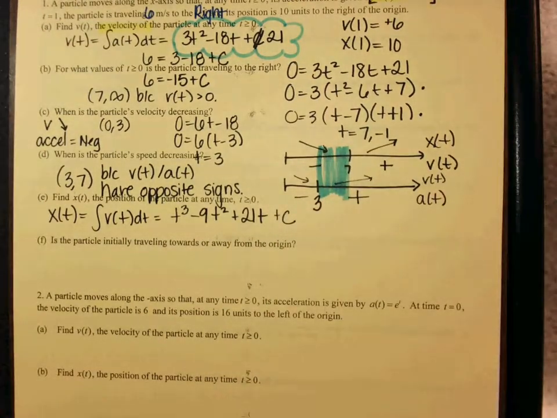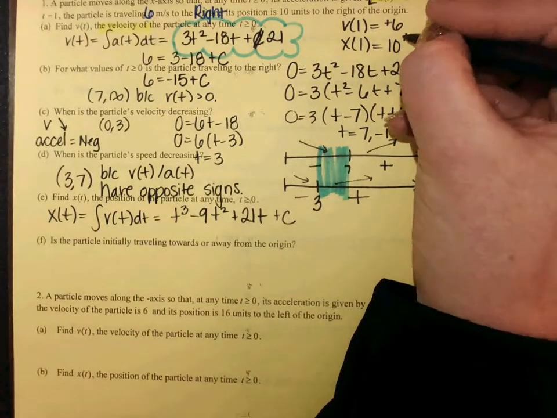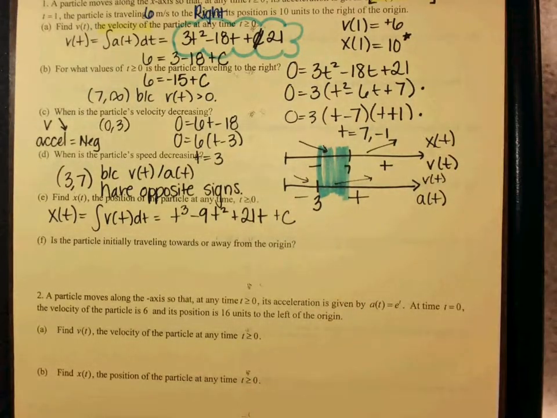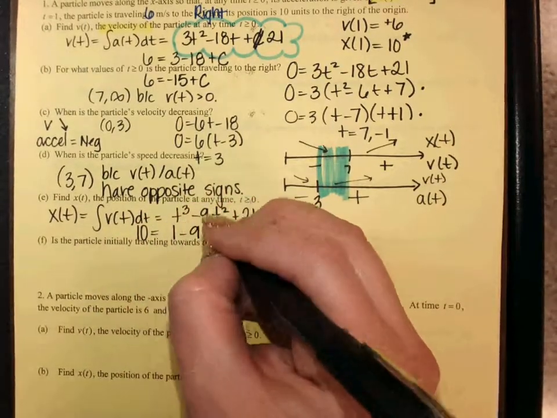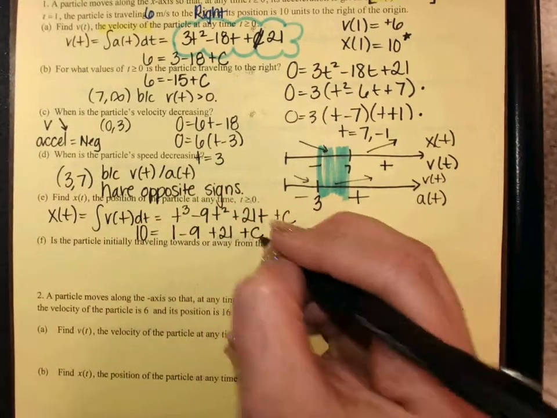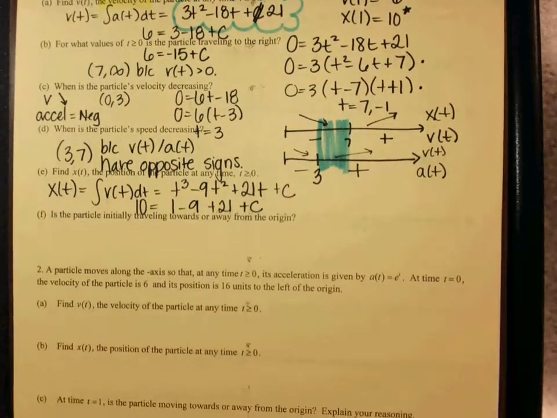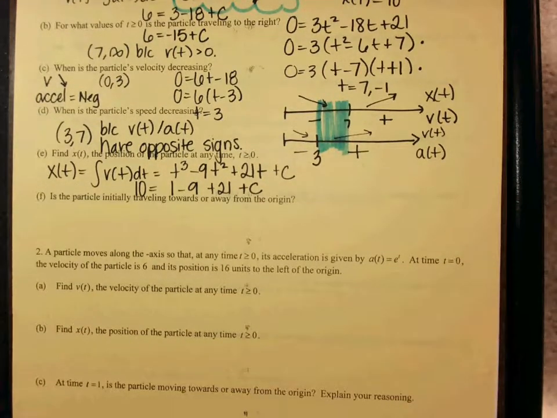And then remember, we were given this little piece of information right here that's going to help us find c. So 10 is the answer when we plug in 1. Okay, 1 and 21 make 22. 22 minus 9, what do we get?